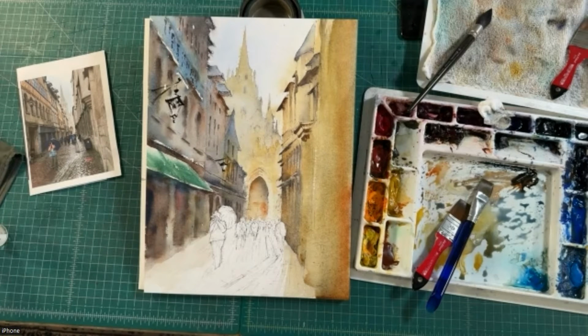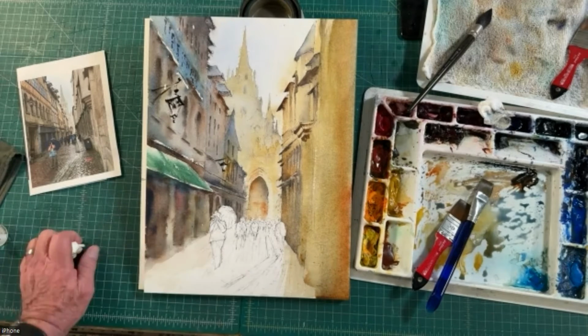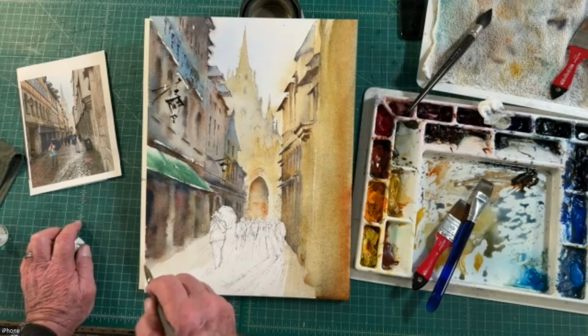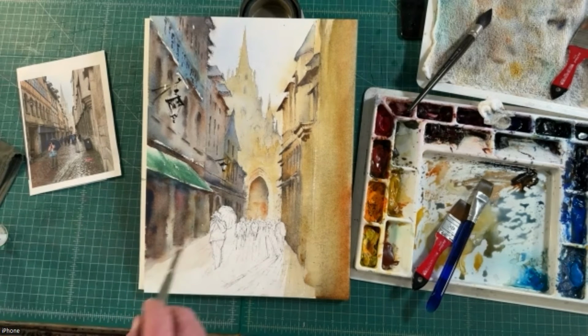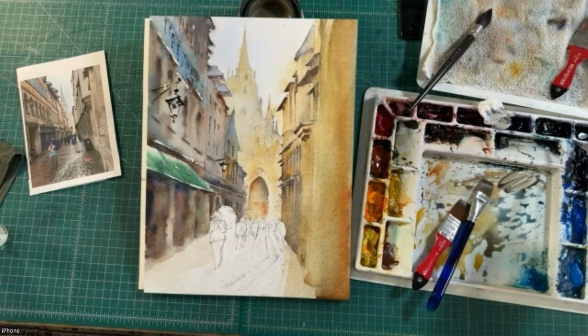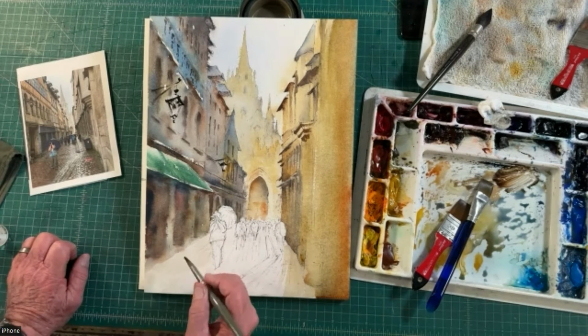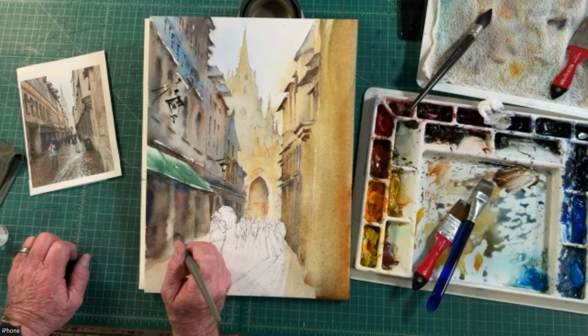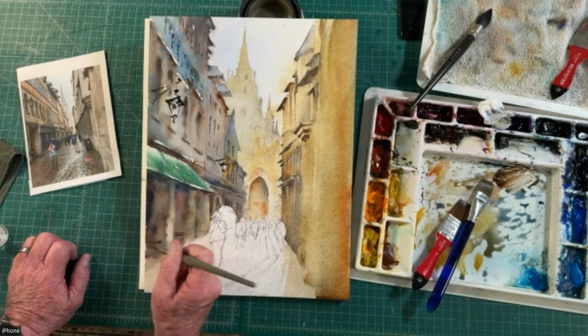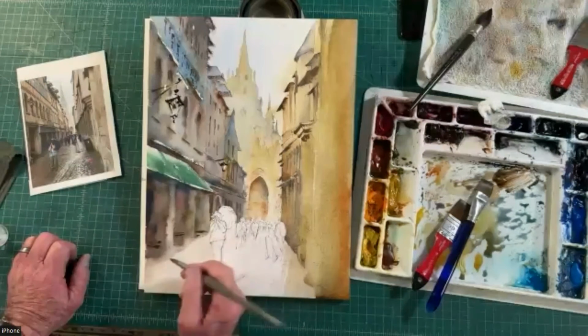And now I think what we should do is kind of build up the base along the left side of these buildings. We've got cornices, we've got baseboards, we've got all kinds of things that suggest where the facade comes down. So we're just going to kind of put in a few little marks down in here, very light.